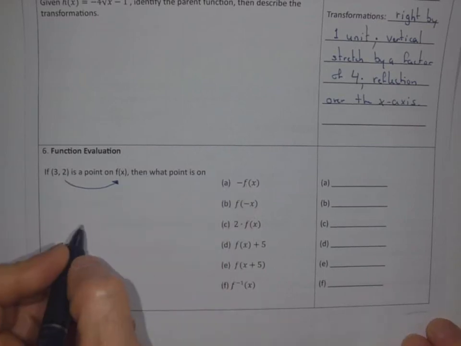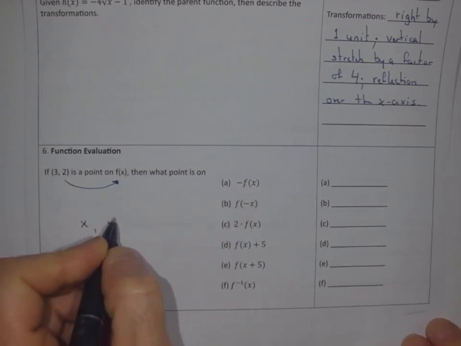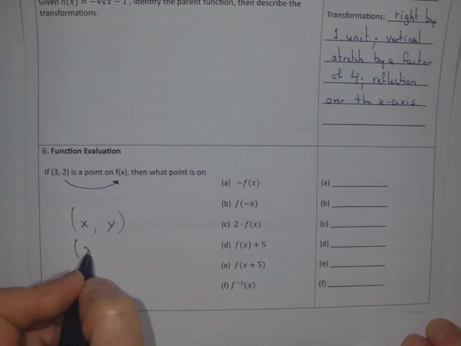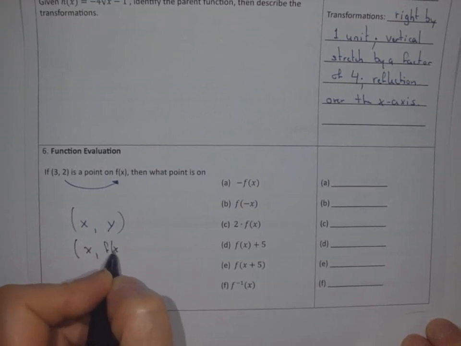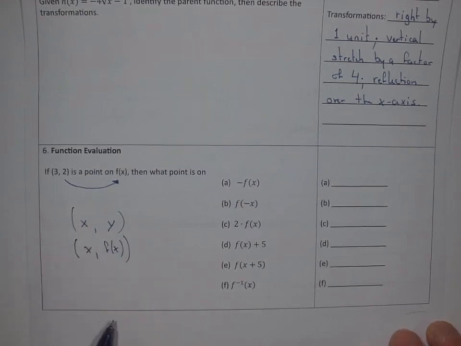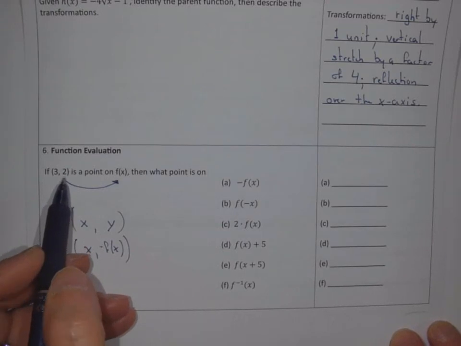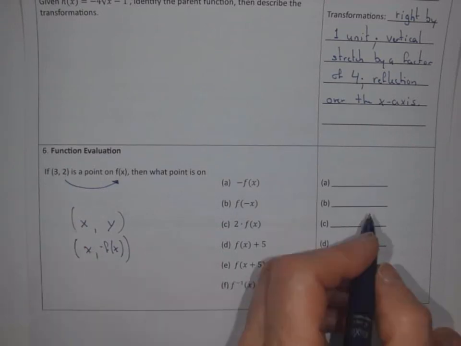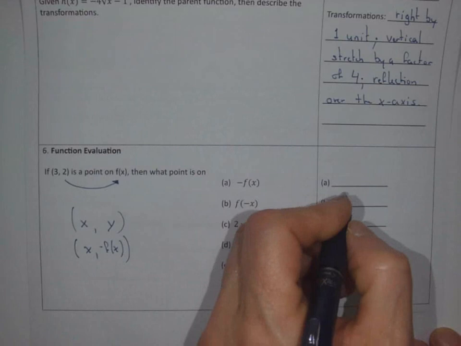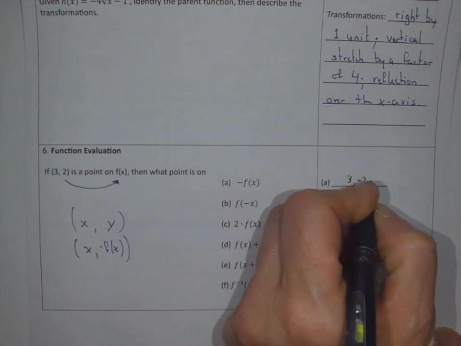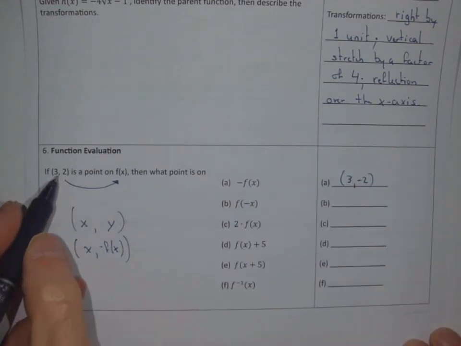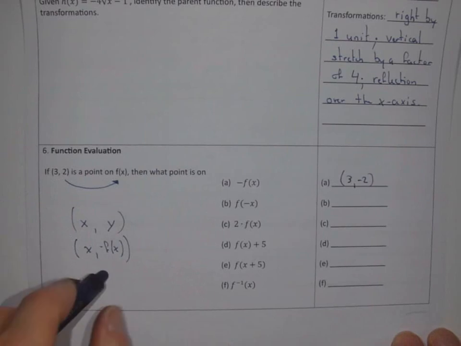You have an x and a y, so it's really going to be an x and an f of x in function notation. And we want a negative of f of x, so we want the opposite of the y. Since my y is 2, the opposite of 2 will be negative 2. So the point will be 3, negative 2. Keep the x, because we didn't do anything to it.